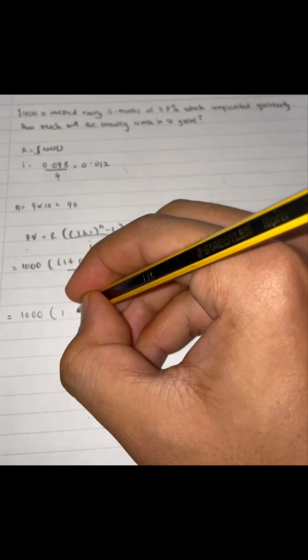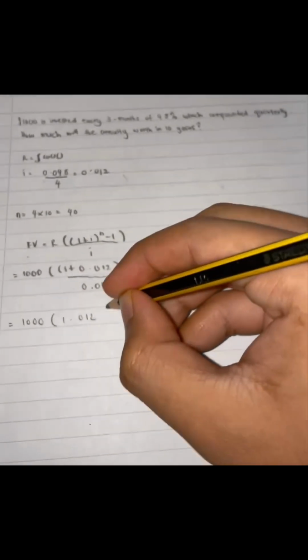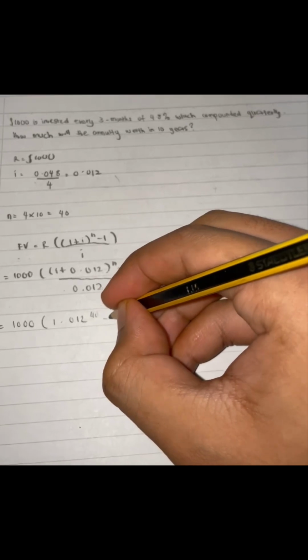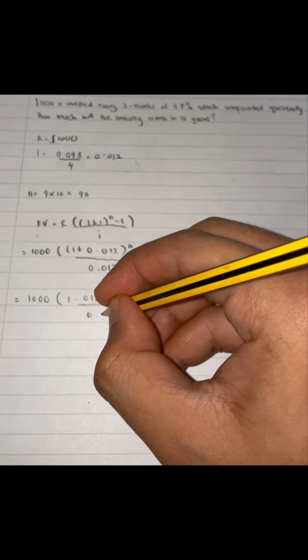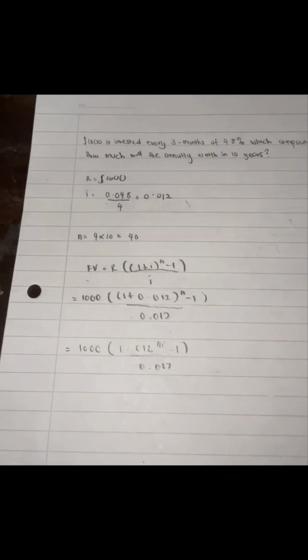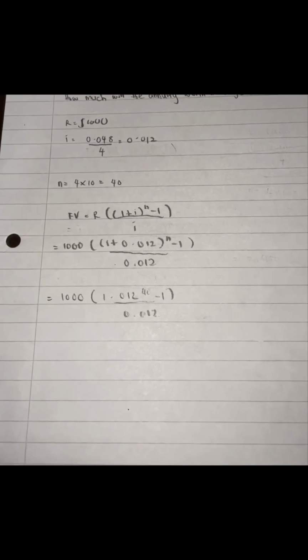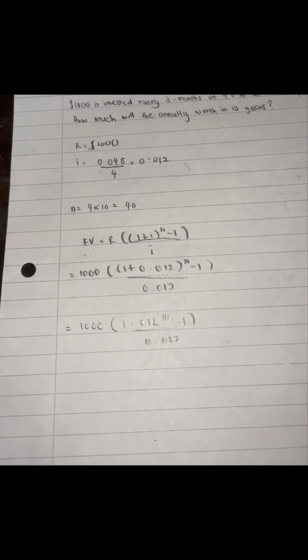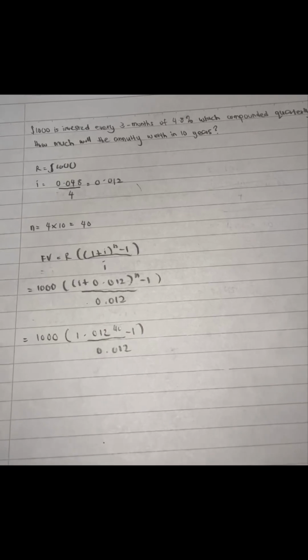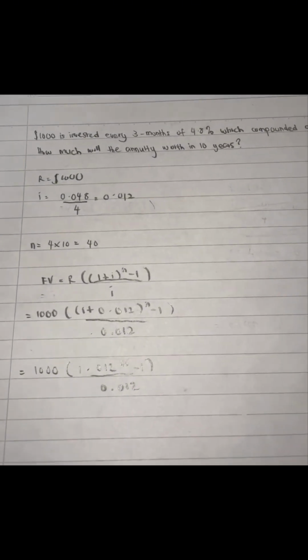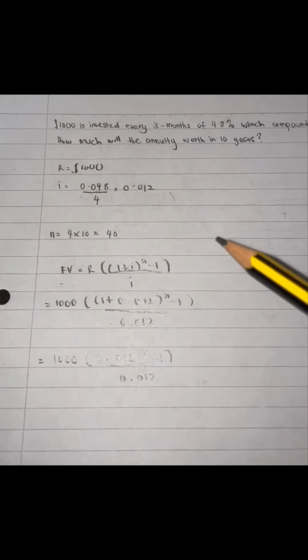Then we get 1,000 open bracket 1.012 to the power of 40 minus 1, divided by 0.012, because R equals 1,000, and i is 0.048, which must be divided by 4 because the question wants compounded quarterly, so the answer is 0.012.